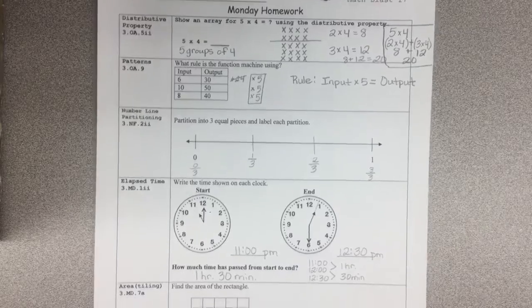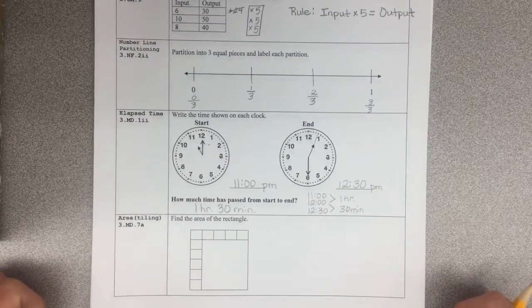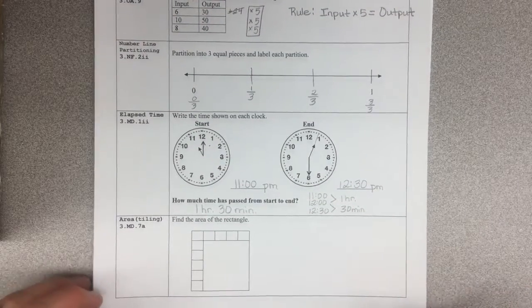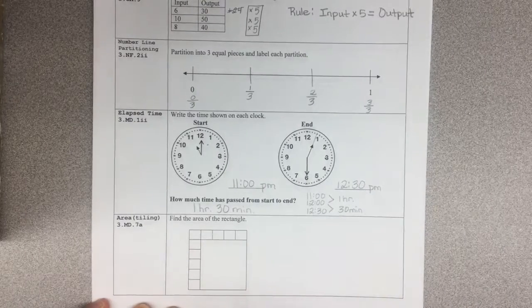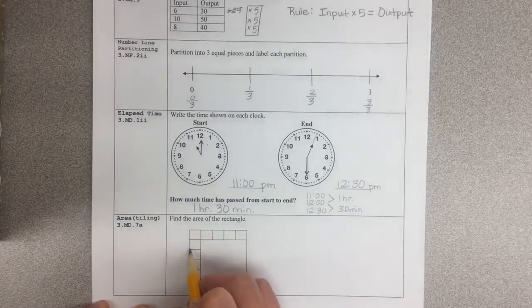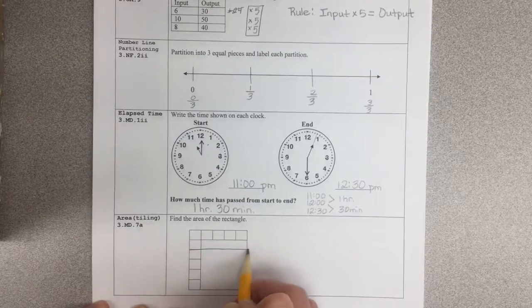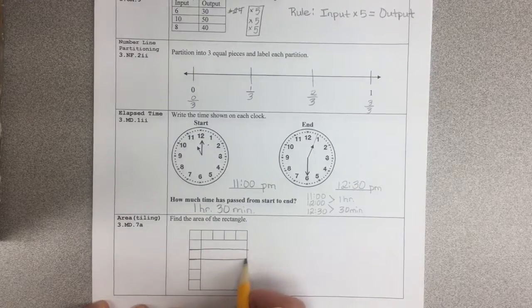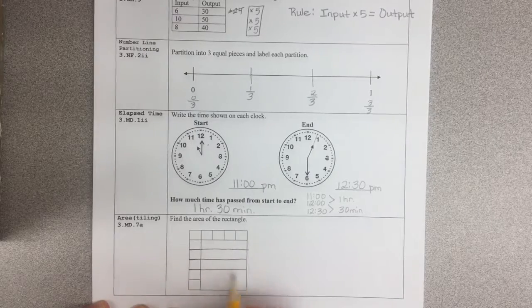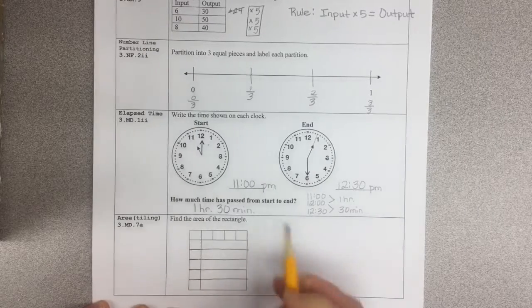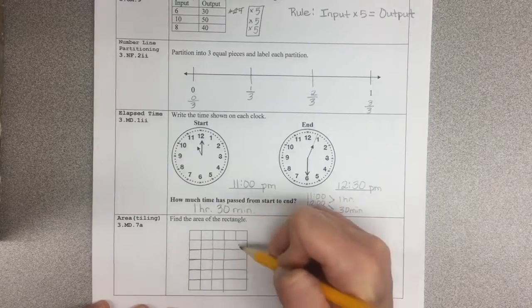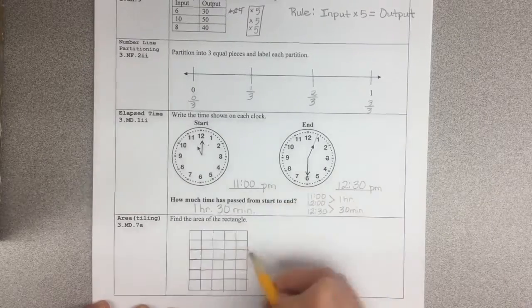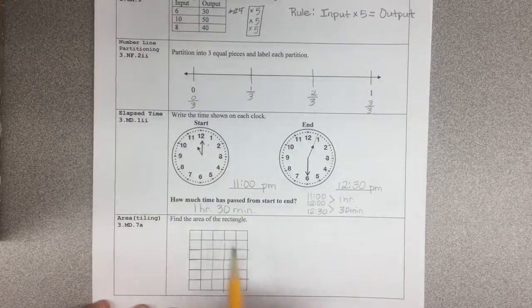Area. Find the area of the rectangle. Area is the square units that covers the inside of the two-dimensional figure here. So I'm going to finish tiling my rectangle. And I can count the square units covering it to figure out the area.